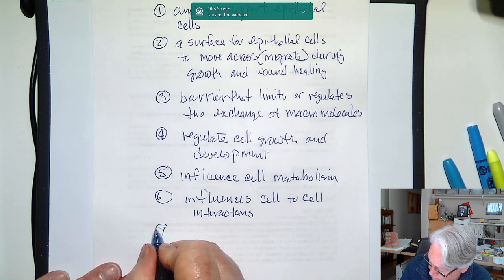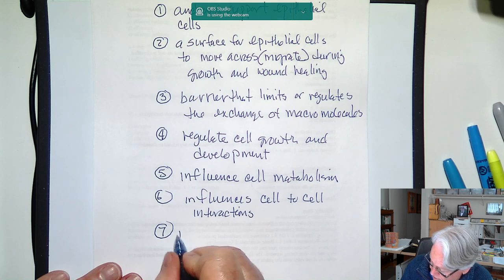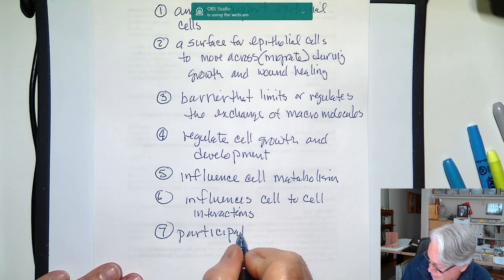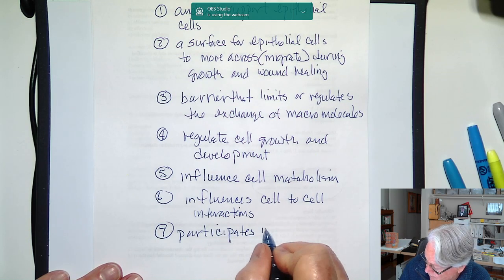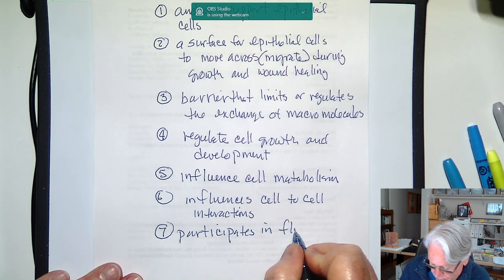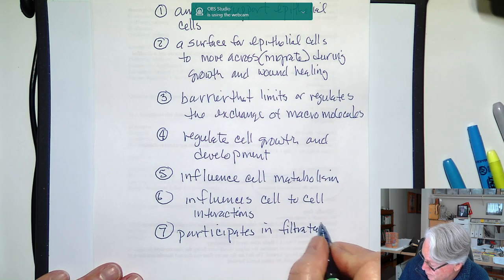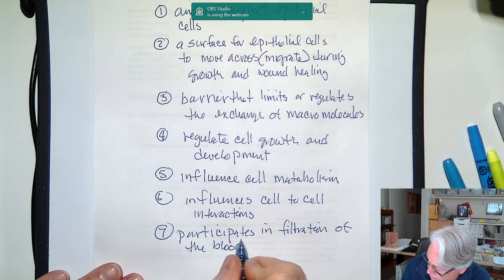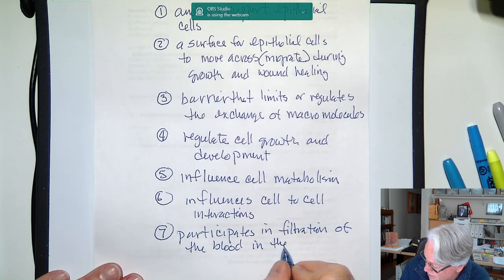And number 7, participates in filtration of the blood in the kidneys.